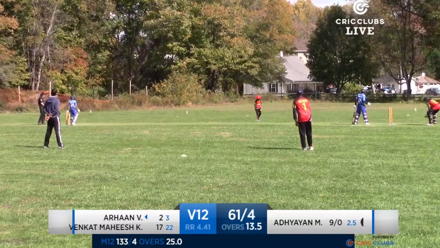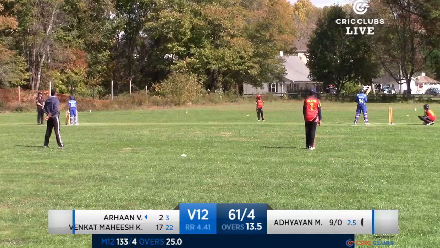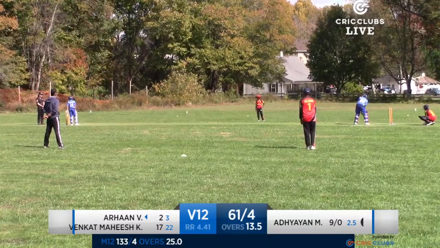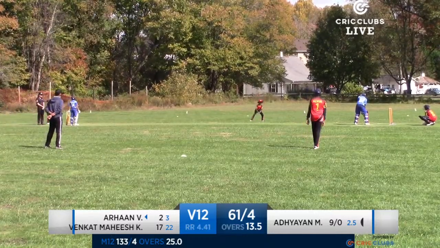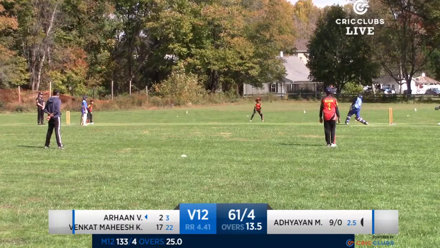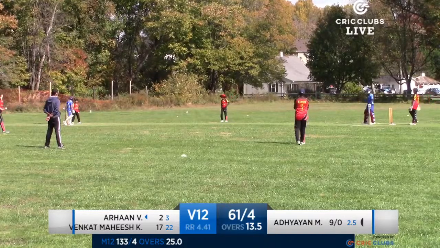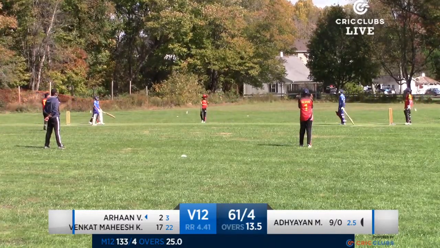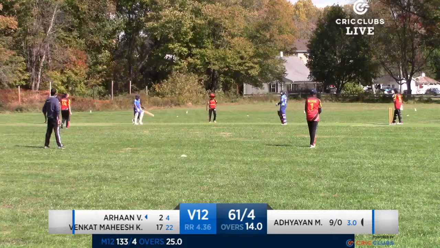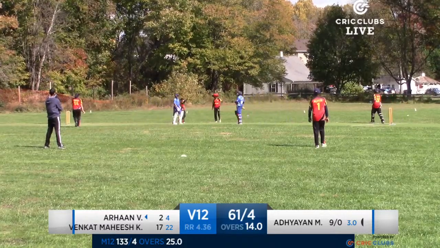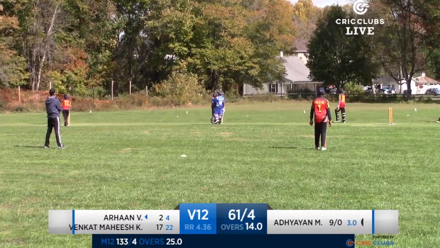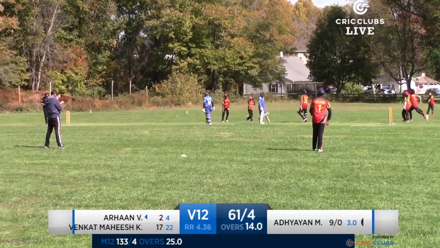And it's that of Arhan. He's bowling to Arhan. Venkat's under a lot of pressure. Bowling really full. Goes for the hit and it's all in vain. No run. It's been 14 overs. It's 61 for 4. Only 3 runs off that over. The current run rate is 4.4, but the required run rate has bumped up to 6.6.